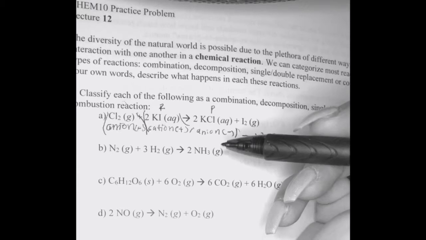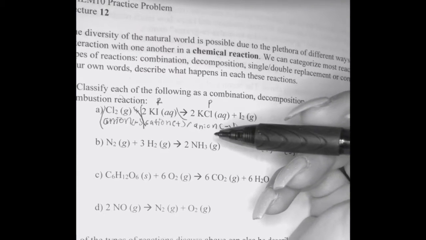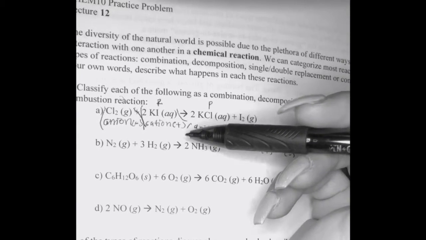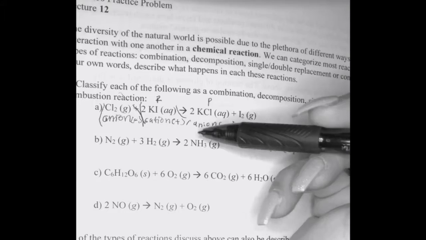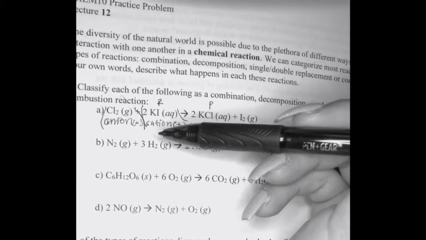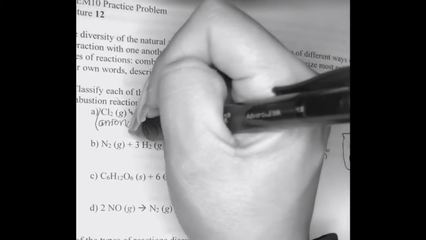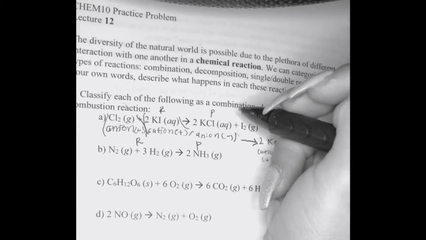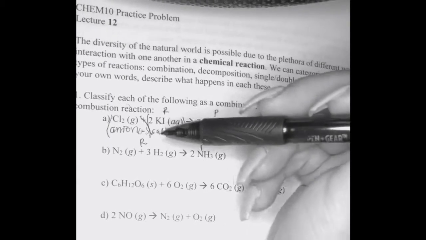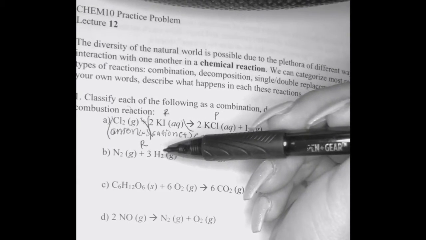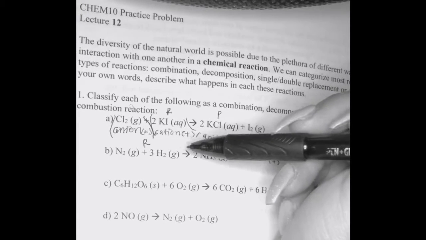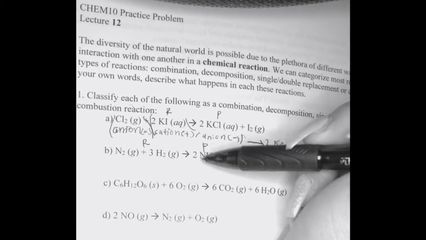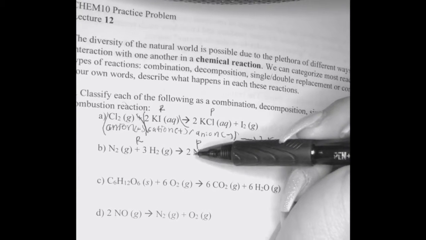Well, for this one, it's actually very simple. It has not anything to do with a metal or non-metal. It just has to do with what the product is. So as we see, in our reactant side, we have 2 elements, and we see that it goes on the other side to making 1 combined element or compound.